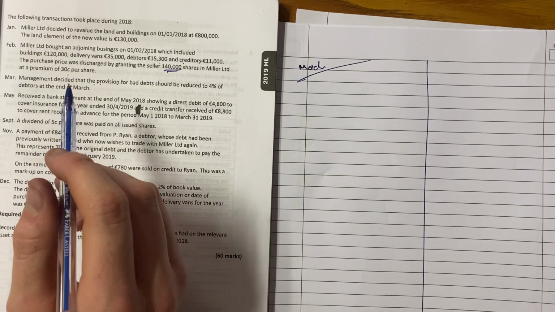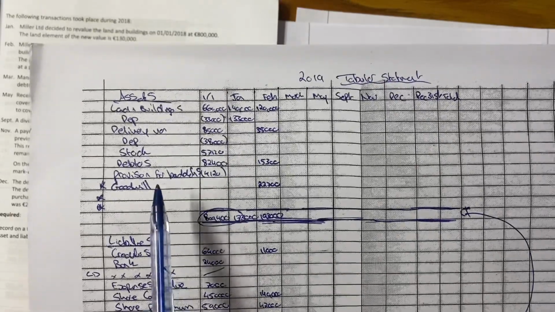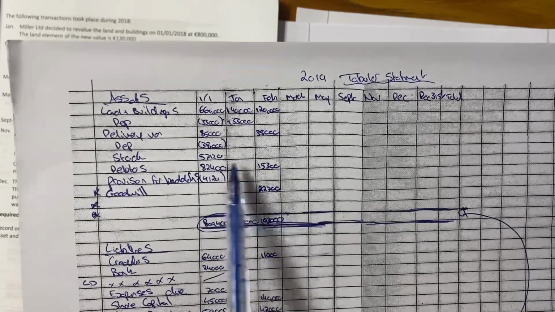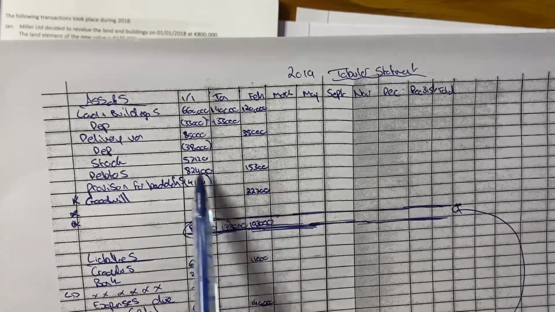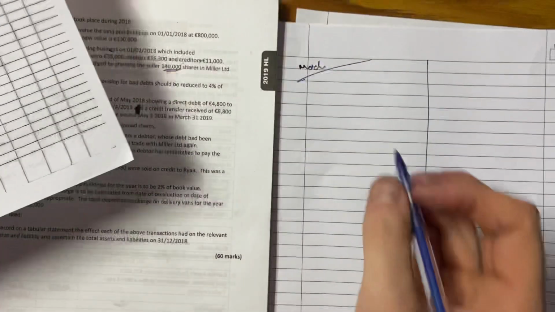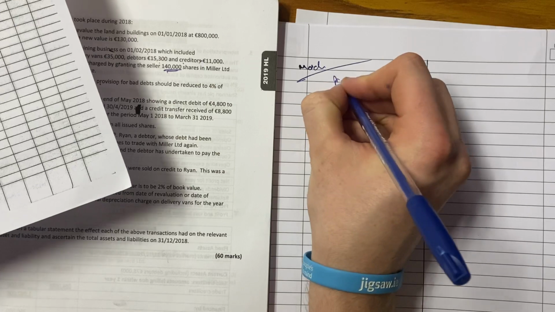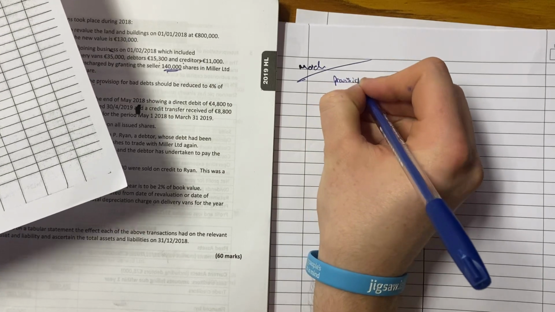Now, what I need you to understand is as follows. In my tabular statement at the minute, I currently have 2 figures in for debtors. So if I've revalued at the start of that month, I have to take both of those items into consideration. So technically, when I'm doing my provision, I have to get my updated debtors figure, which is technically both of those figures added together.